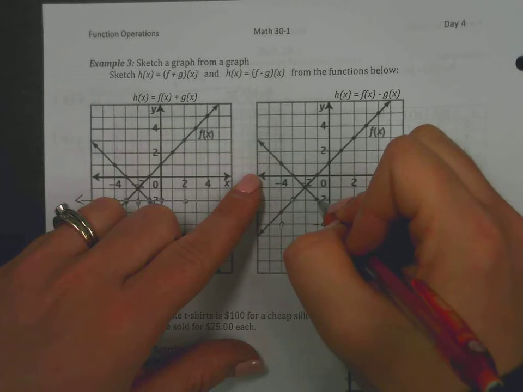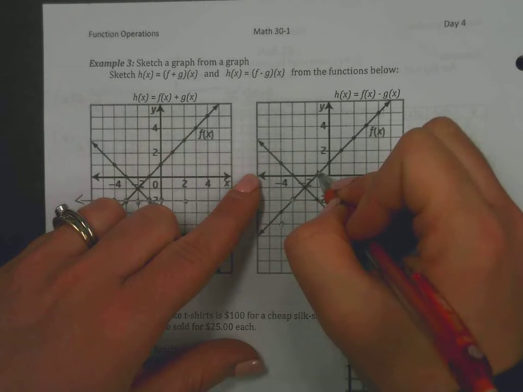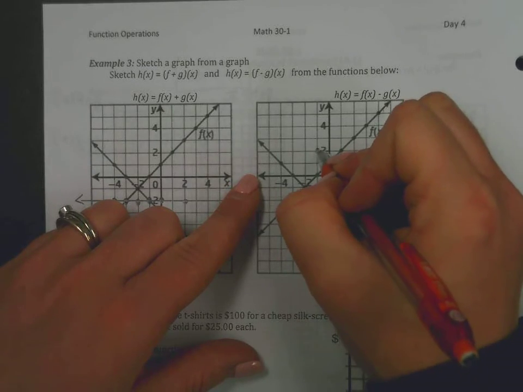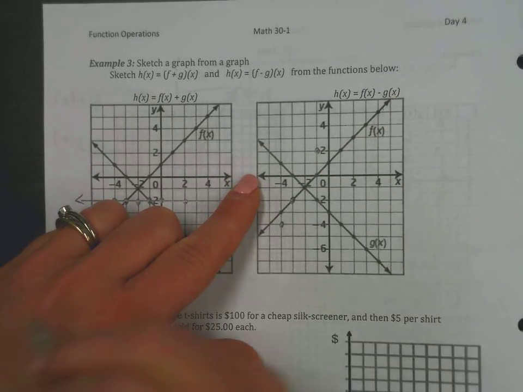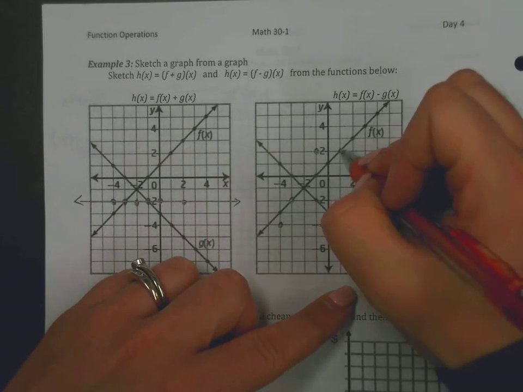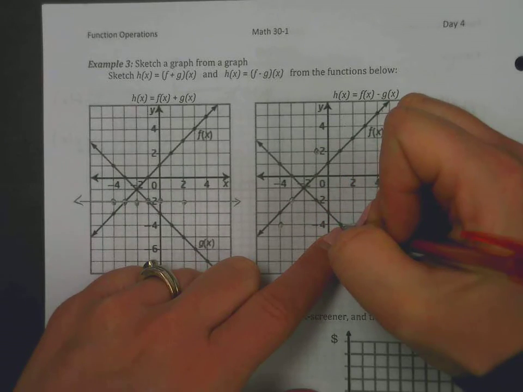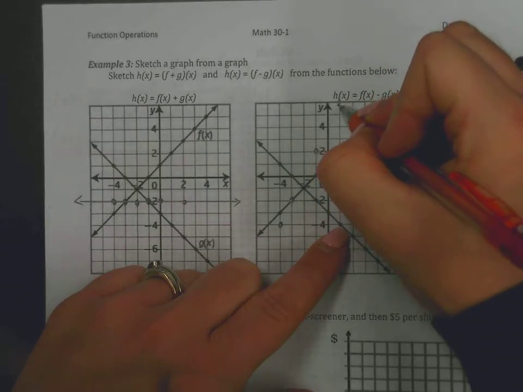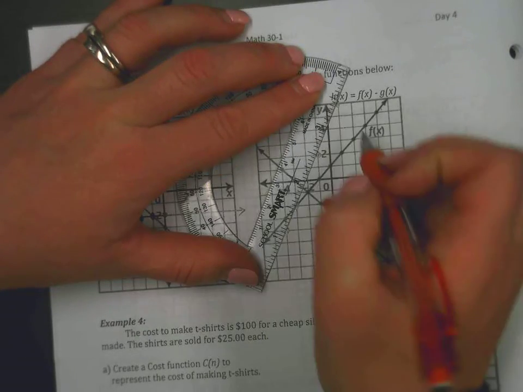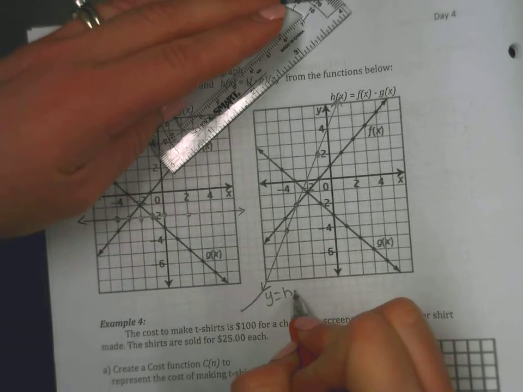Let's go to this point here. Remember, I'm taking f of x, so 0 minus a negative 2 would give me a positive 2, so that point is going to end up there. Let's go to this point. Oh, we might not get it on the graph, so let's go here. 2 minus a negative 4 would give me a positive 6, which is way up here. So what we get is, again, a linear function. It looks like this.